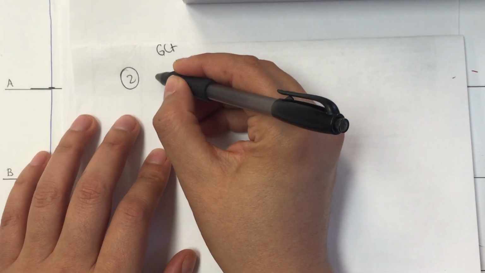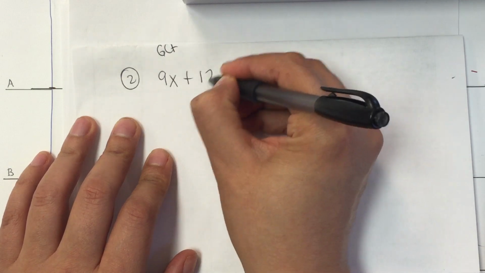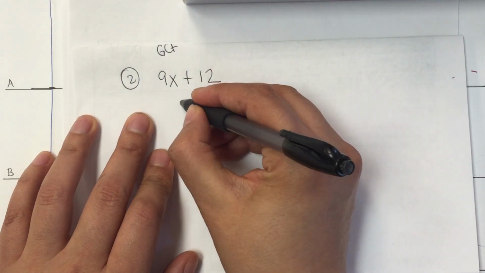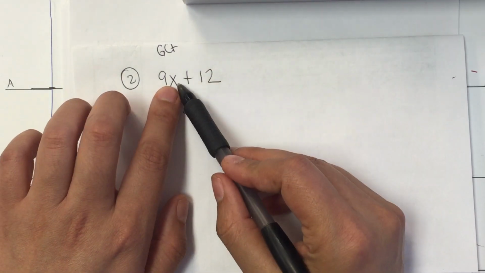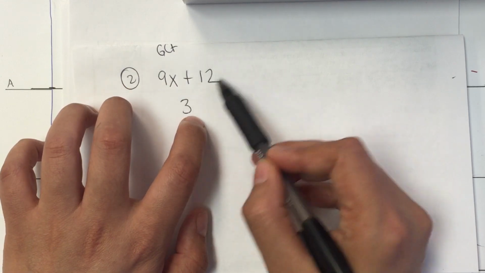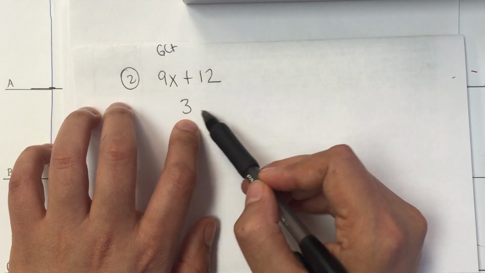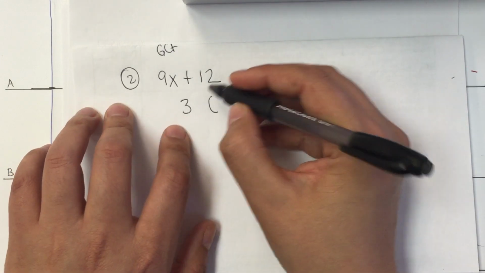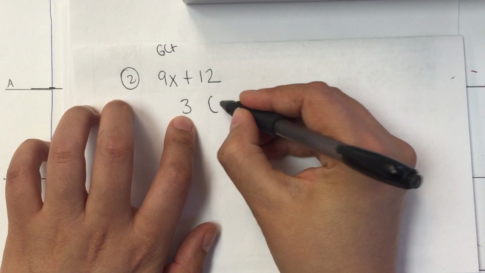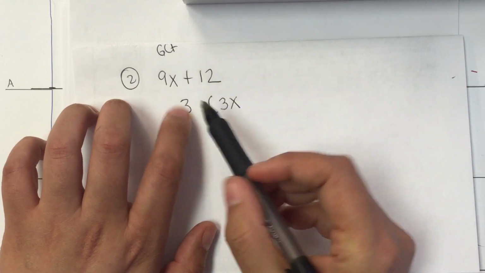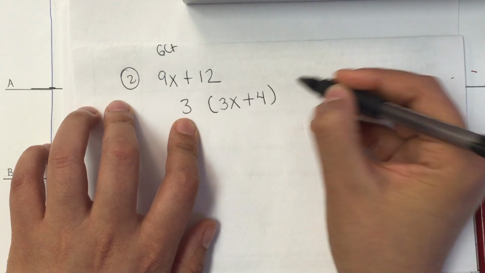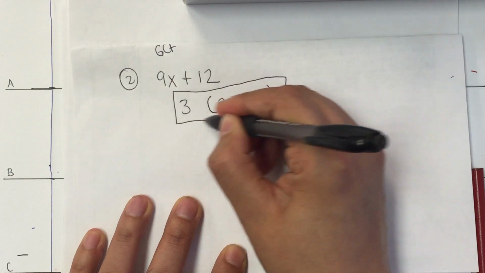And so we have 9x plus 12. What number goes into both 9 and 12? Well, it's 3. That's my greatest common factor. This one has x and this one doesn't, so I'm not going to include x in here because one of the terms has no variable. So I'm not going to put a variable in the GCF. So I start dividing. 9x divided by 3, we say that is 3x. Positive 12 divided by positive 3, the answer is positive 4. So those are going to be my two factors.